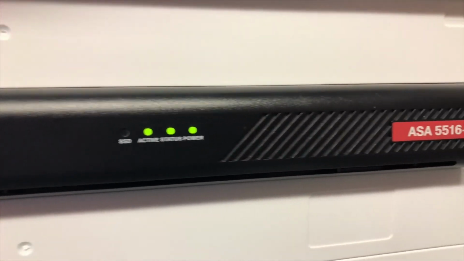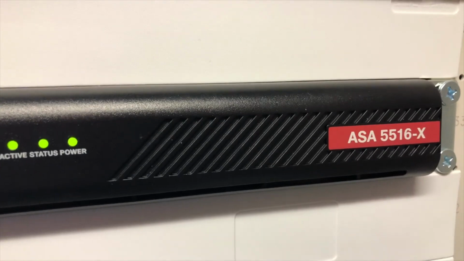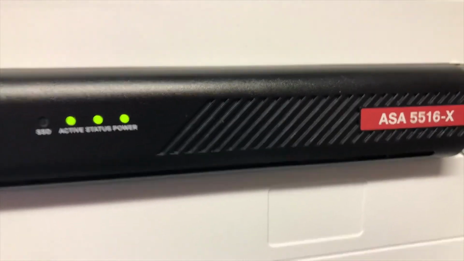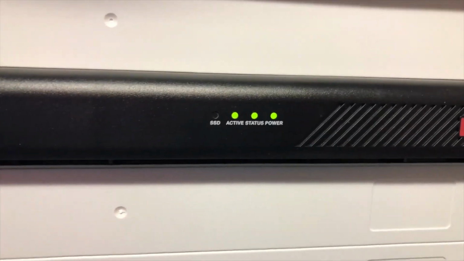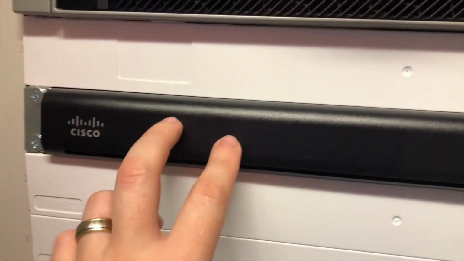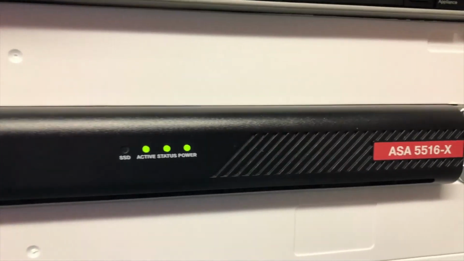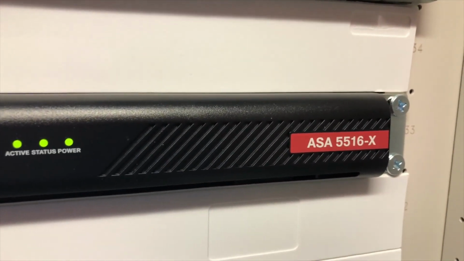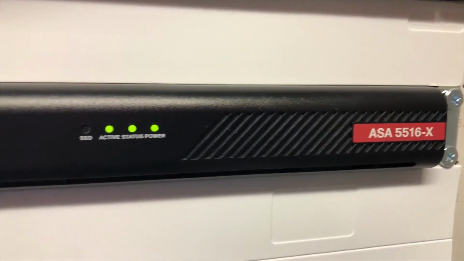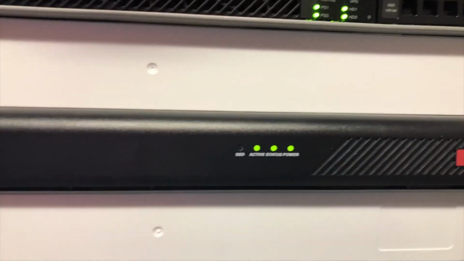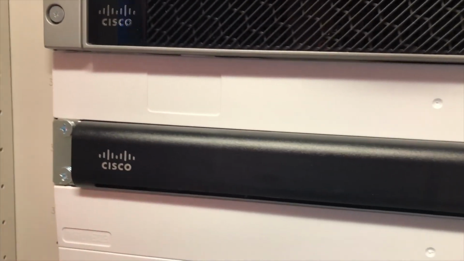So we've got a Cisco ASA, this is a 5516-X. This is what we use for our VPN connections, all right? So you can actually control your VPN connections coming in to your business. Not every rack will have something like this. You could have software VPNs in place, but in this case it's a hardware VPN that is rack mounted and screwed on the front here.